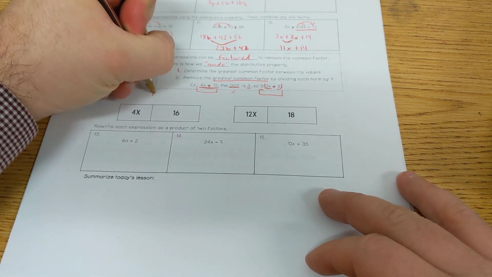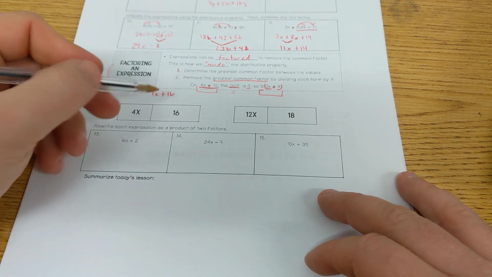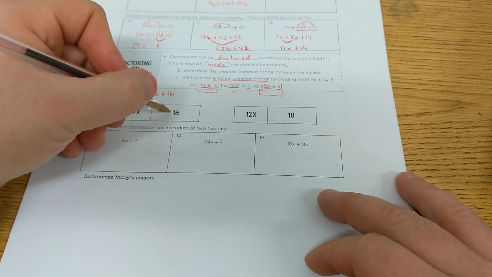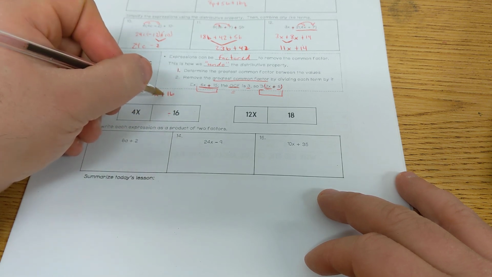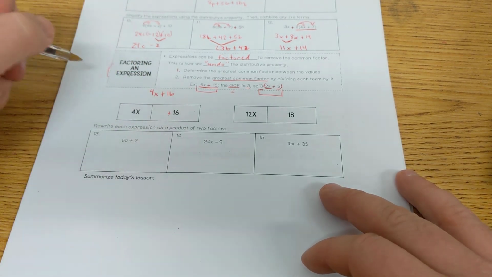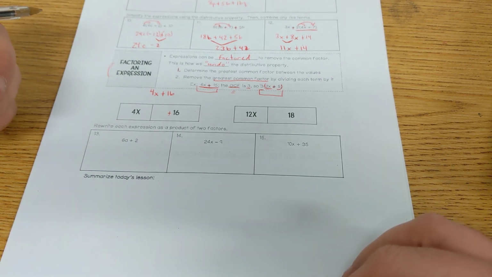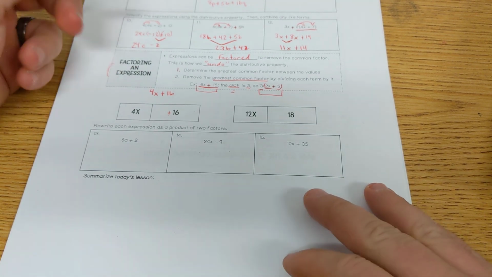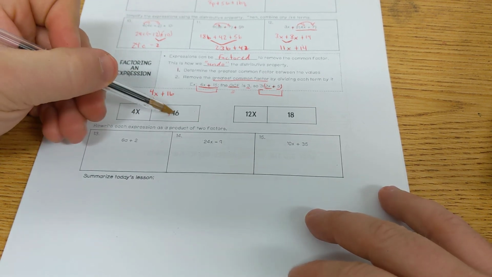Now, what this says is 4x plus 16. It says plus 16 because this is a positive 16. If there was a negative 16, this would be minus 16. But that's a positive 16. So what we want to do is pull the greatest common factor out. We want to know what the greatest factor is that goes into 4 and 16.